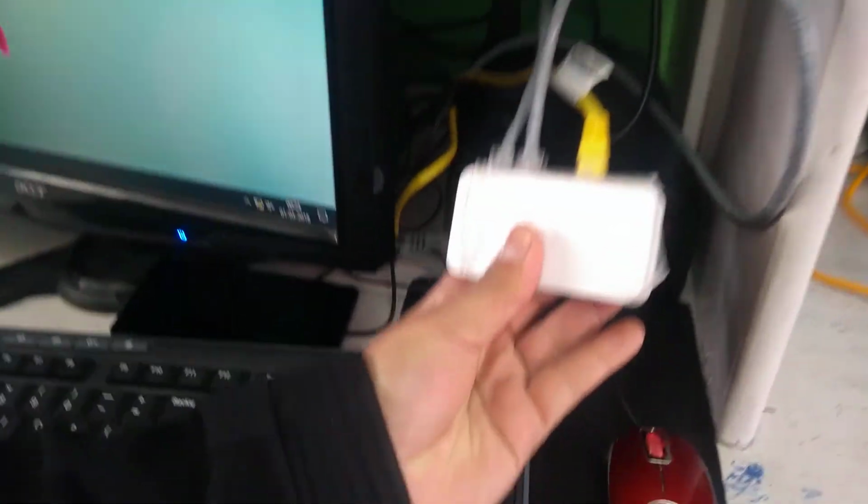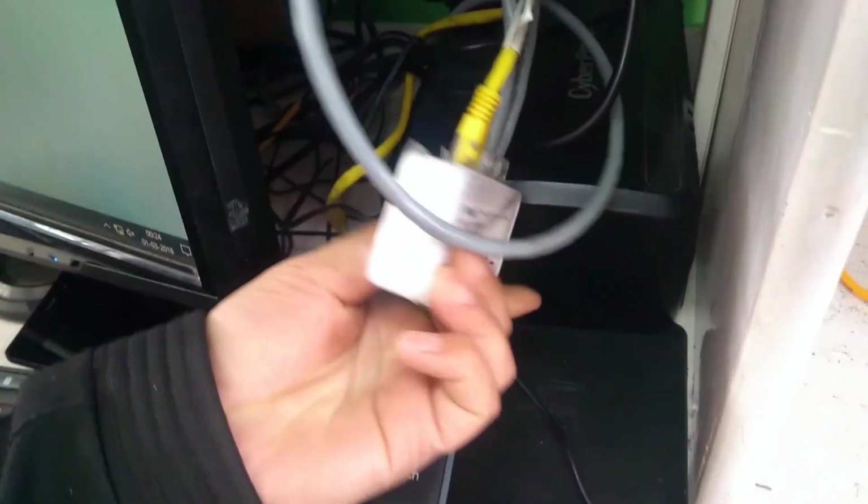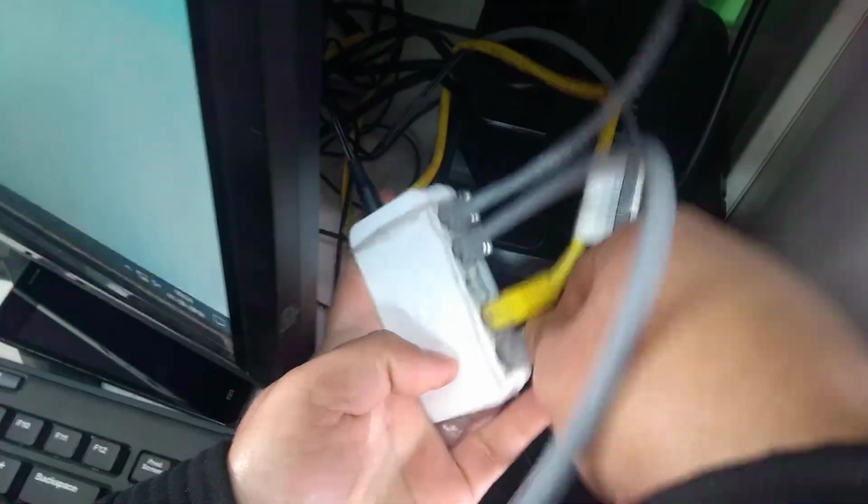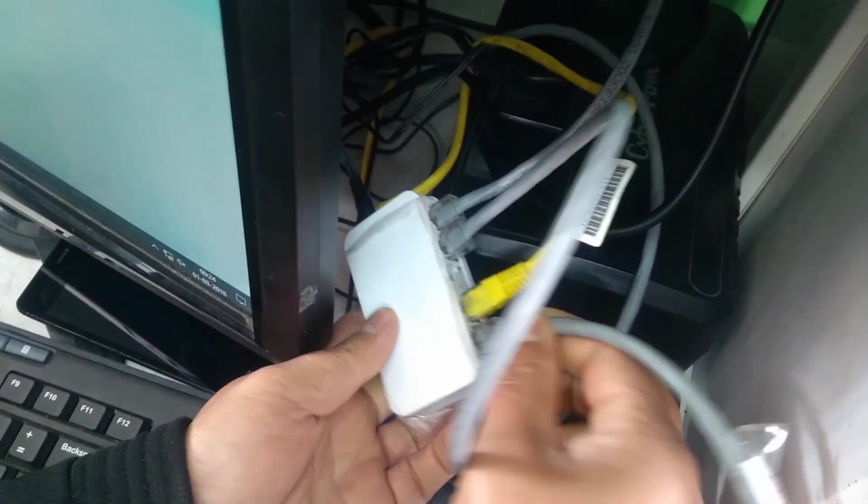So now I'll show you how to connect internet through a LAN, so that you can use it on many PCs. So here I connect the internet. Okay, connect the internet here.